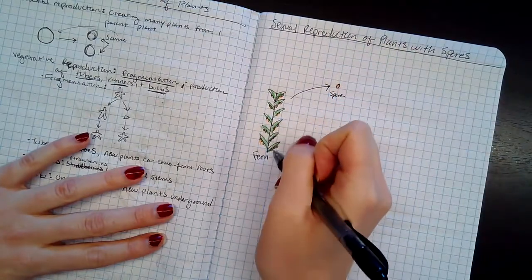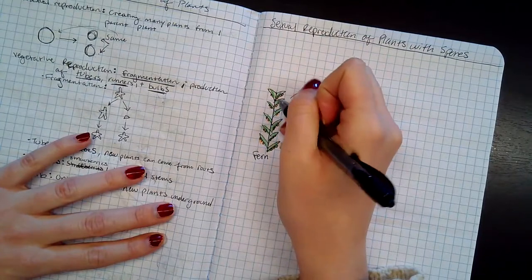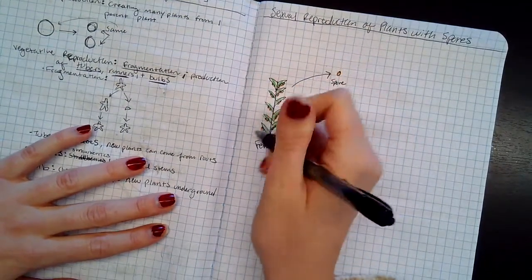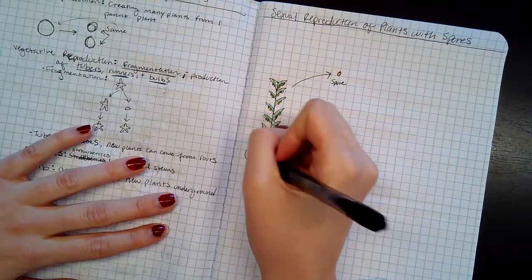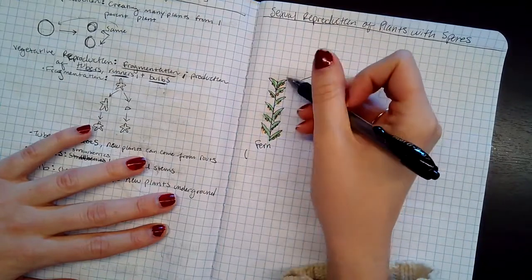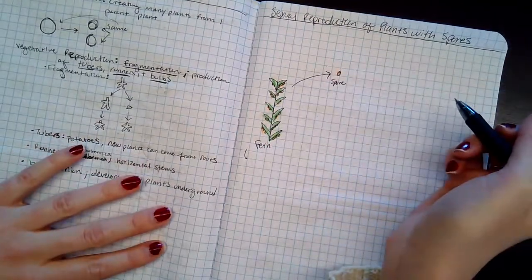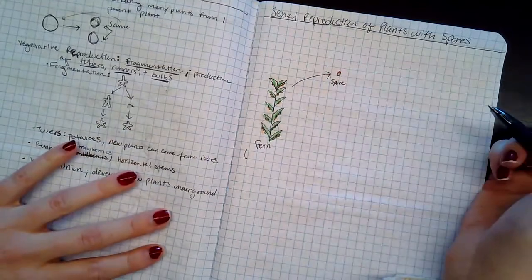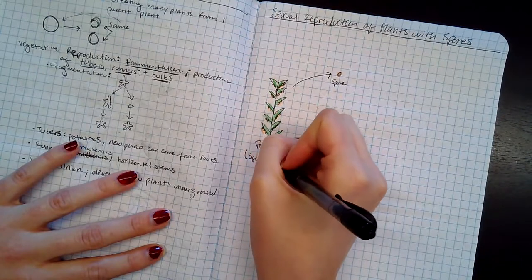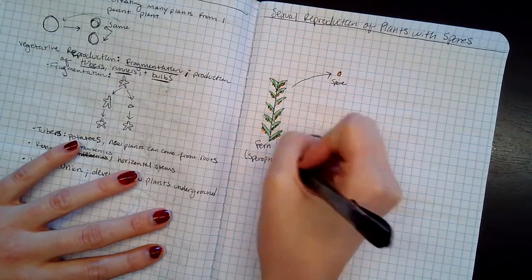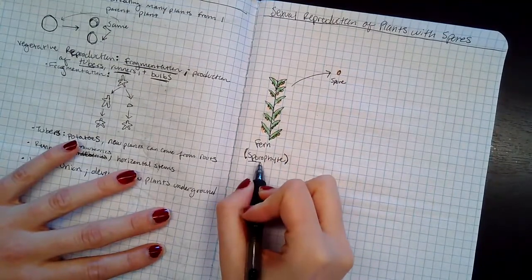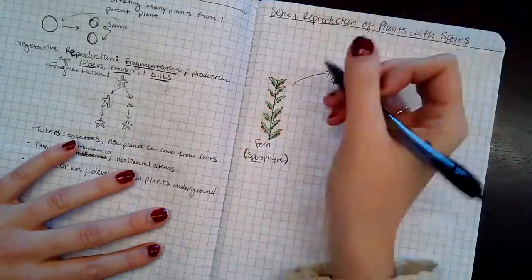Now we should also say that this has a real scientific name. It is called a sporophyte. And not only a sporophyte, but a mature sporophyte, which means it has grown and it is able to produce these spores. You see how spore is in the name? Let me write it down. Sporophyte. It has spores. That's what that means.